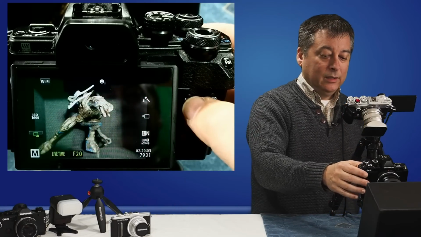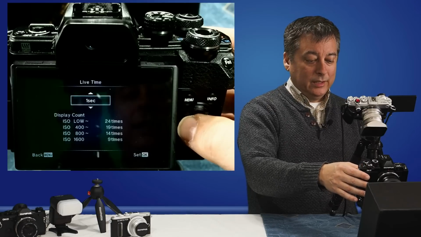So that's one of the features built in to help you do long exposure photography if you don't have a remote trigger. Okay, and then let's go into the menu again.